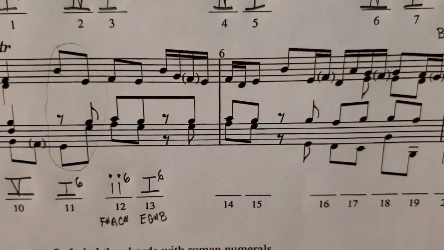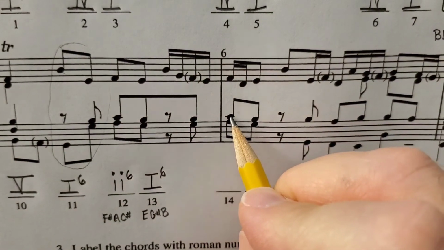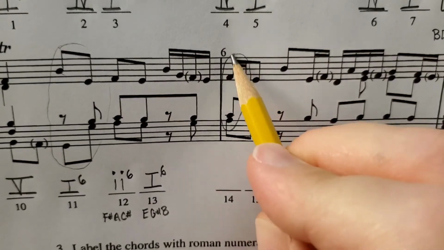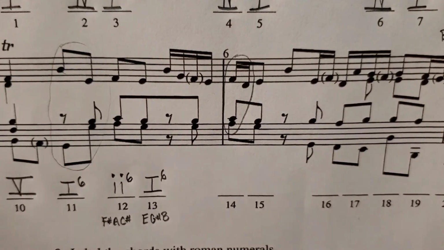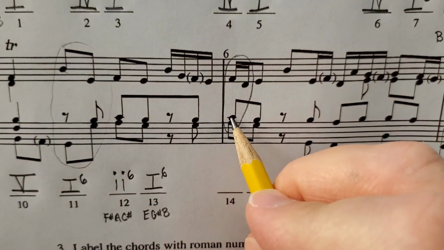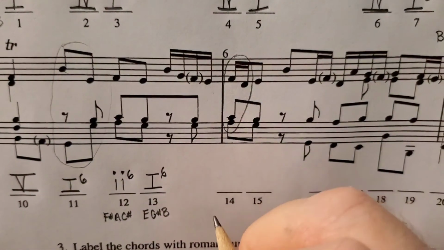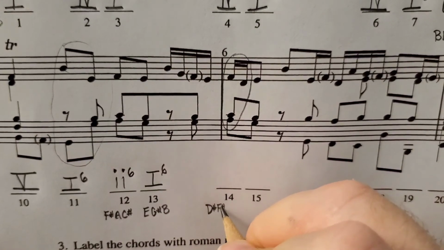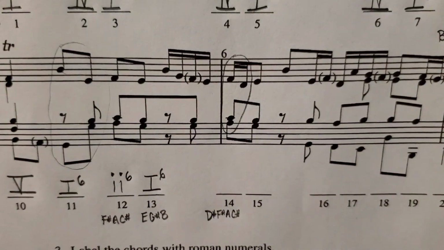Chord 14 actually is a little more tricky. It has the notes A, C sharp, F sharp, and D sharp. You see how all these notes are part of the chord? So the chord sounds like this. 4 different pitches, right? A, C sharp, F sharp, and D sharp. In root position, you would think of it as D sharp, F sharp, A, and C sharp. There's the chord in root position.